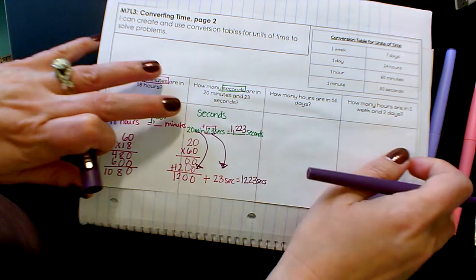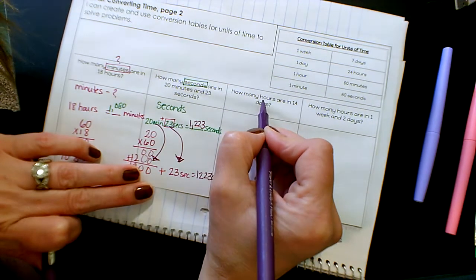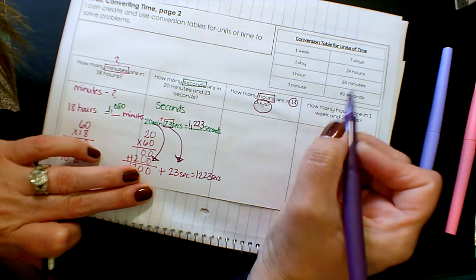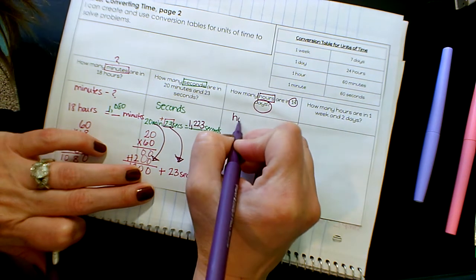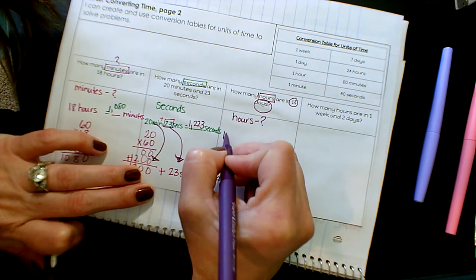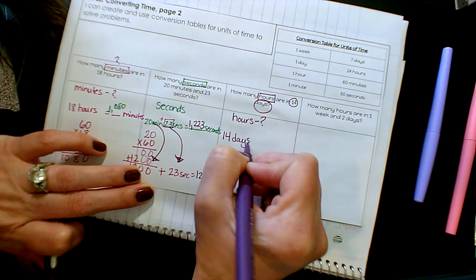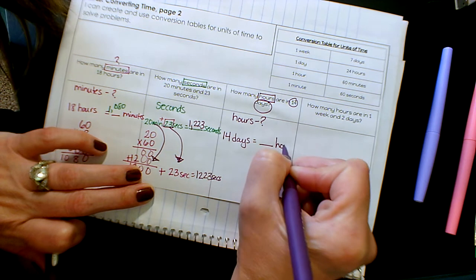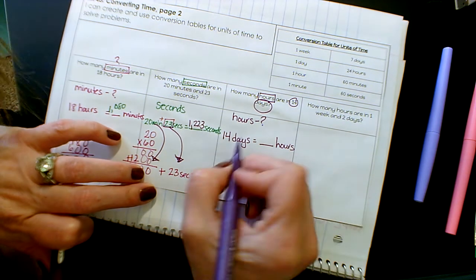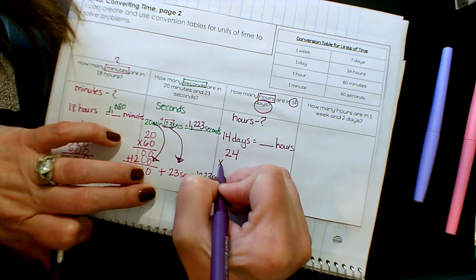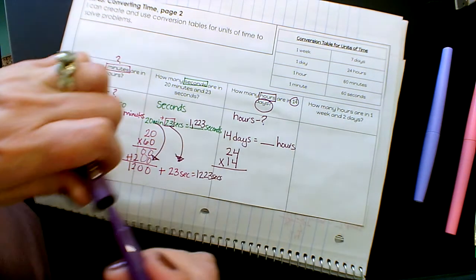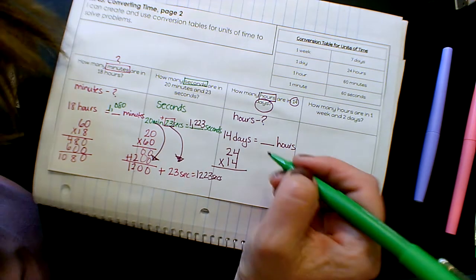Okay? Ooh, here we go. It says, how many hours are in 14 days? Okay? So I'm looking for hours. So I have 14 days equals blank hours. Well, I know that there are 24 hours in one day, so I'm going to take 24 times 14. Okay? So 4 times 4.